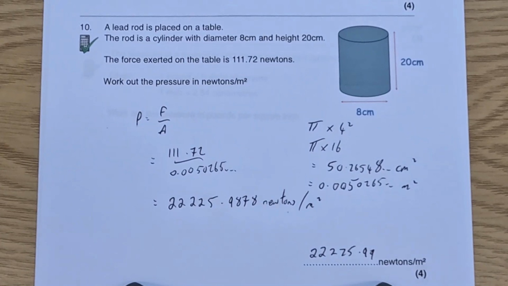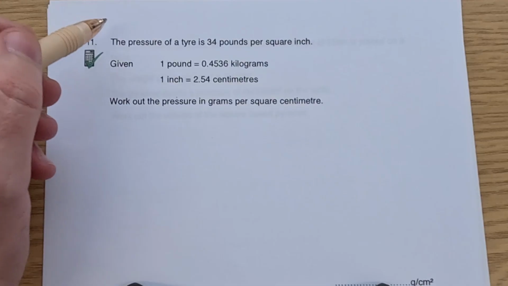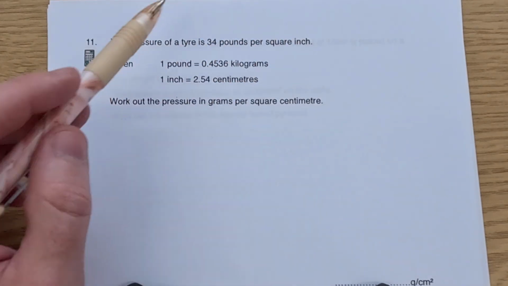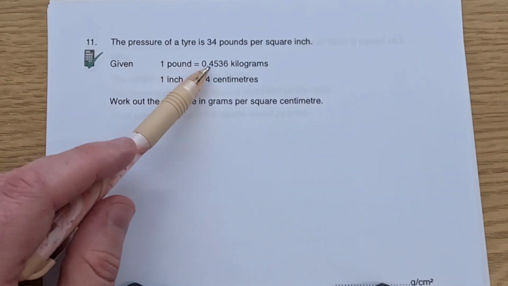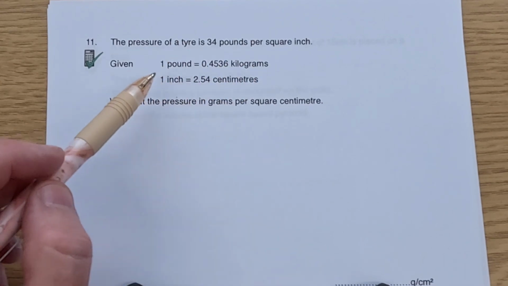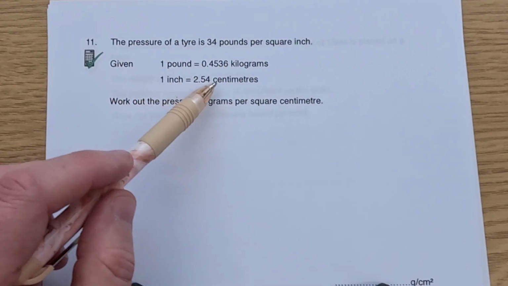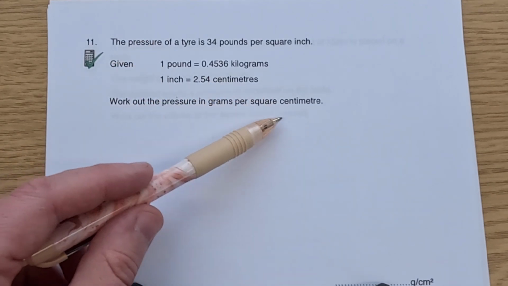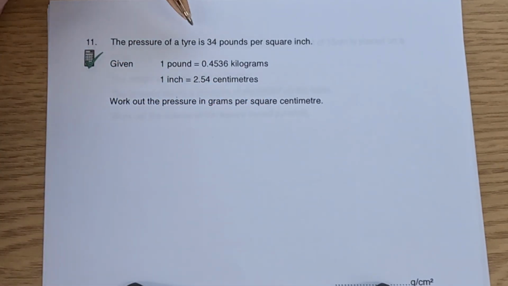And that's it. Okay, let's look at our next question, question number 11. Question number 11 says the pressure of a tyre is 32 pounds per square inch. And given that 1 pound is 0.4536 kilograms and 1 inch is 2.54 centimetres, we've been asked to work out the pressure in grams per centimetre squared or per square centimetre. So we need to change the units for the pressure from pounds per square inch to grams per square centimetre.